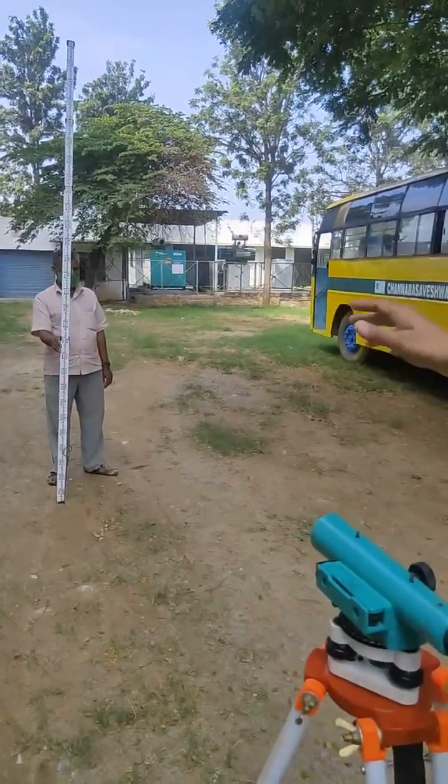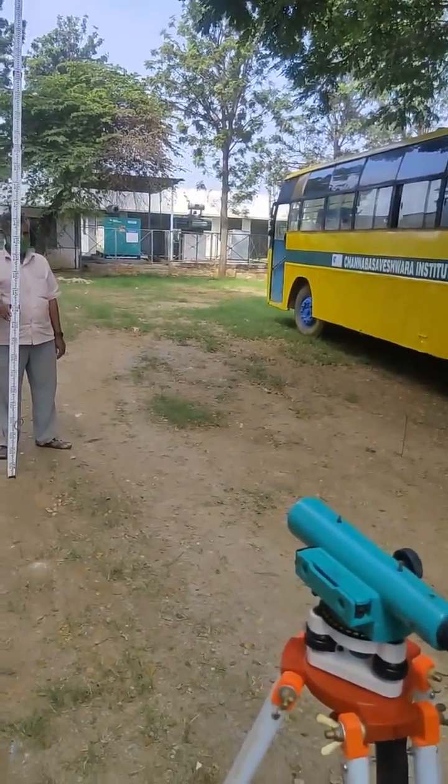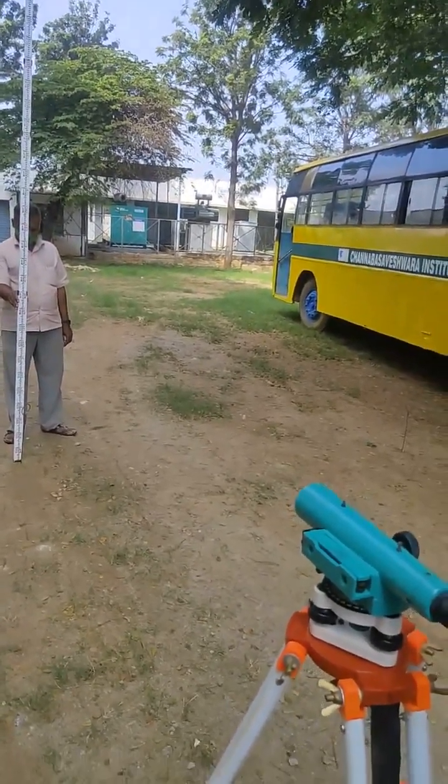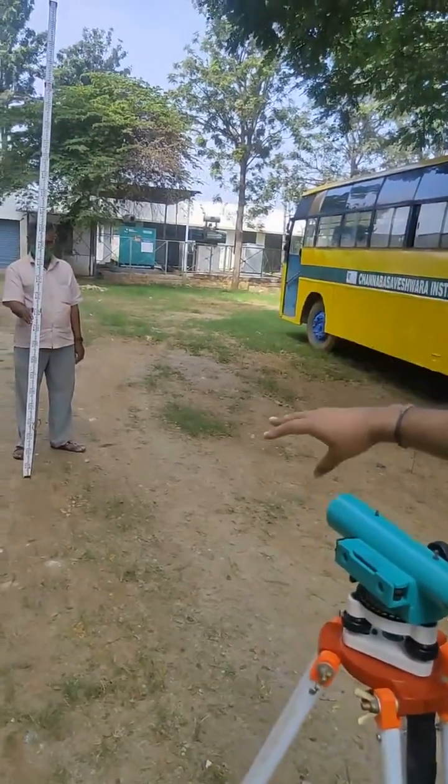Okay, from here I got the reading as 1.24 meter, that is HA is equal to 1.24 meter. Again, the leveling staff is shifted from here to point B.